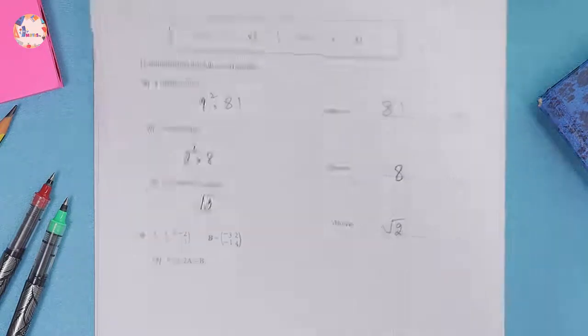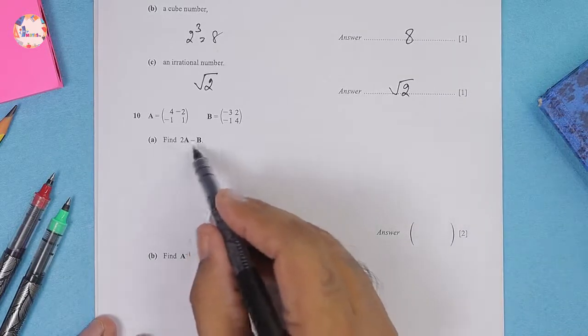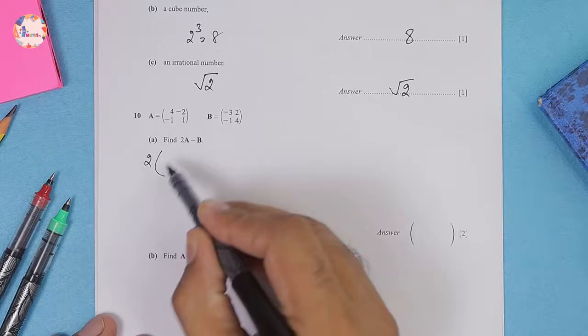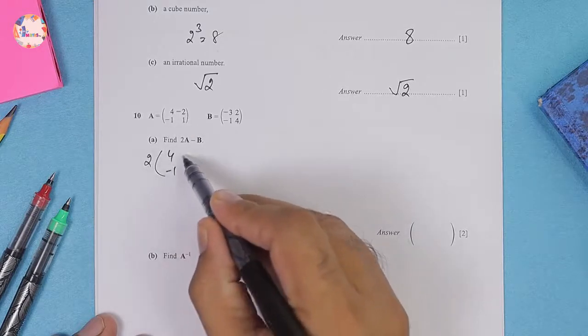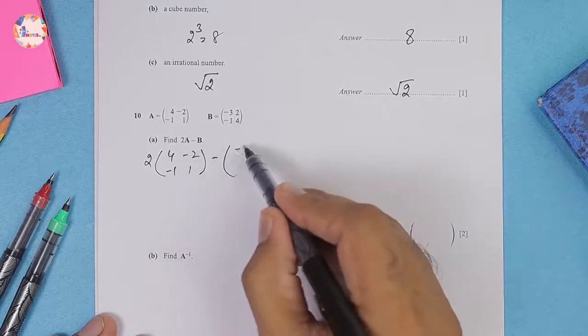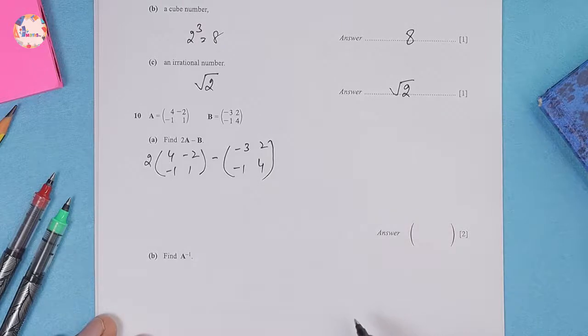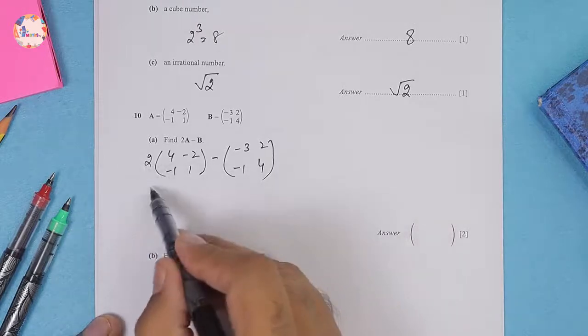And then question number 10, A and B are provided, and we have to find this one. So we can write 2 into A, which is 4, minus 1, minus 2 and 1, and minus B, which is minus 3, minus 1, 2 and 4. Now we have to just combine. First we'll multiply this.